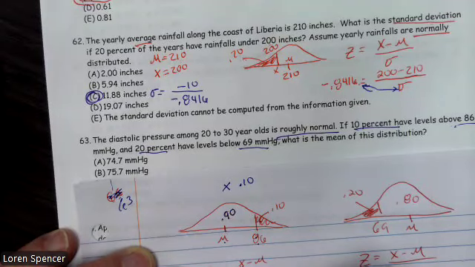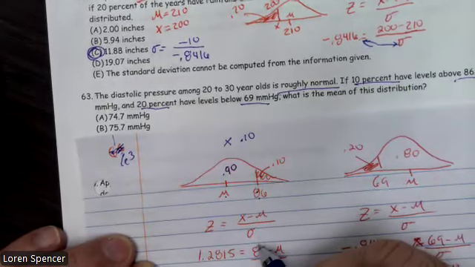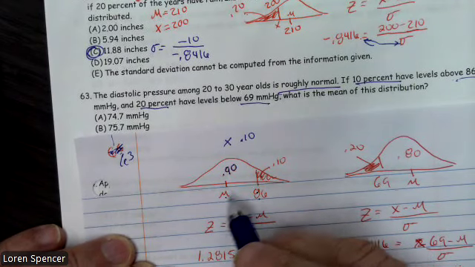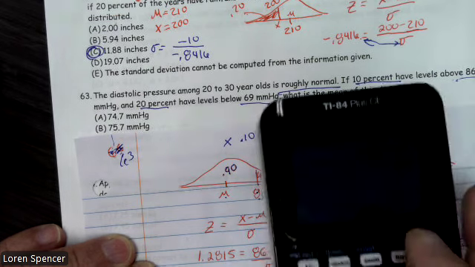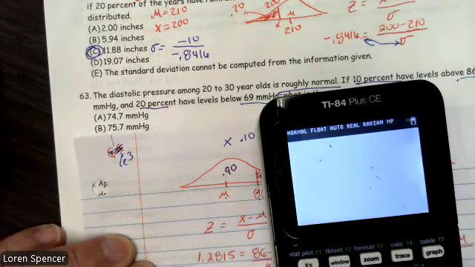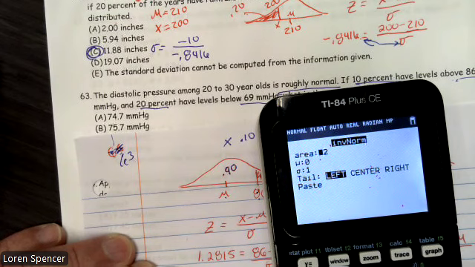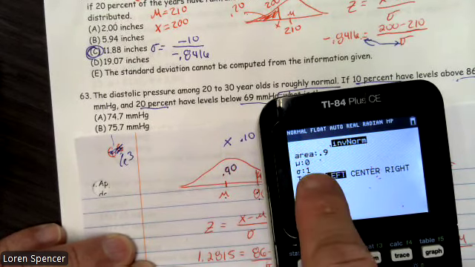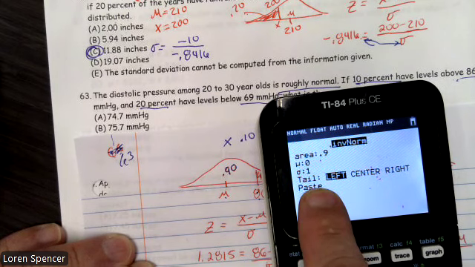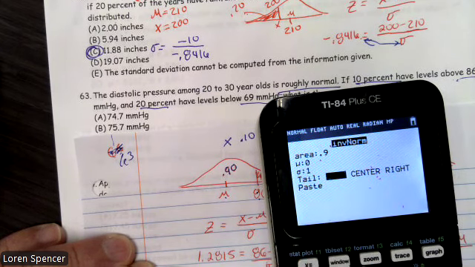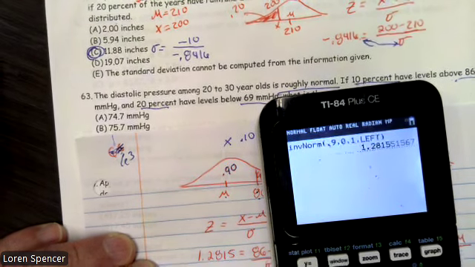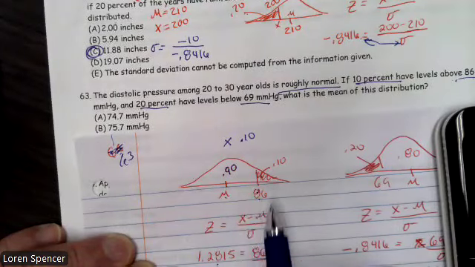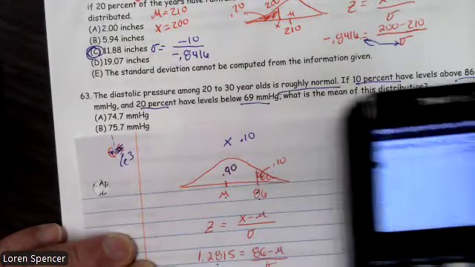Now I can go Z equals (X minus mu) over sigma. And it's like, well, I don't know that, but I know the Z is associated with either 90 or 10. It doesn't matter which way you go about it. But 2nd Vars, inverse norm, 0.9. If I use the 0.9, and remember all Z-scores have a mean of 0, standard deviation of 1, then I need to be to the left. And I press enter, and I get 1.218. And that makes sense that it's positive because it's up here above the mean.